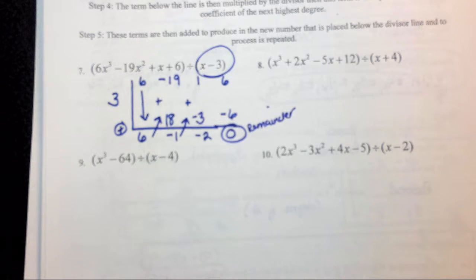So now, these numbers at the bottom, these are actually the coefficients of your answer. So now remember, think about how we did long division. We would have to take 6x to the third and divide it by an x. So that would have to be an x to the what? Power. X squared. So remember, whatever the degree of this first polynomial is, you will drop this down a degree. It's always going to be 1 degree less. So this 6 is the coefficient of x squared.